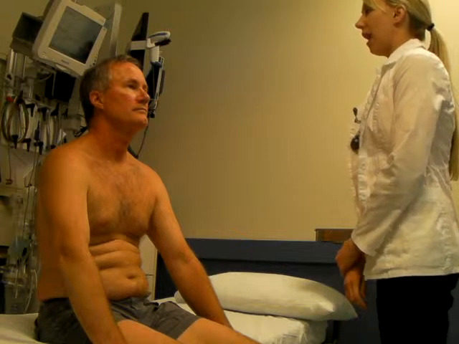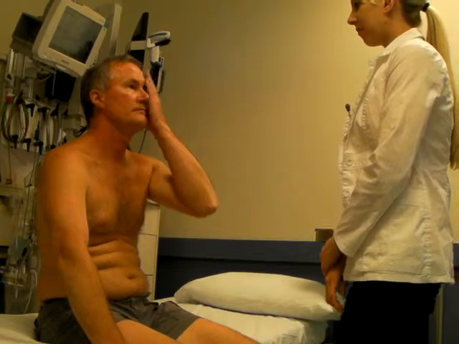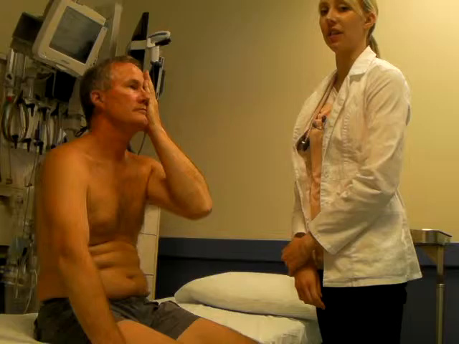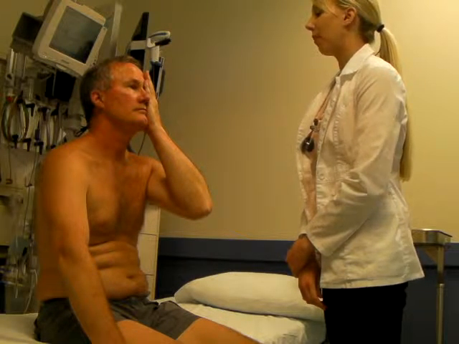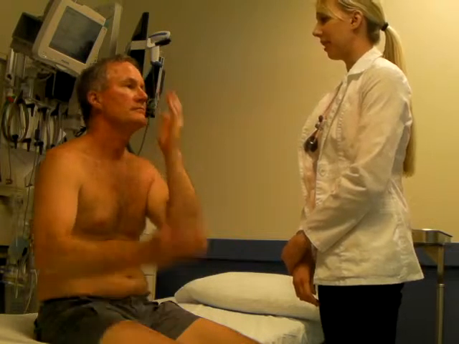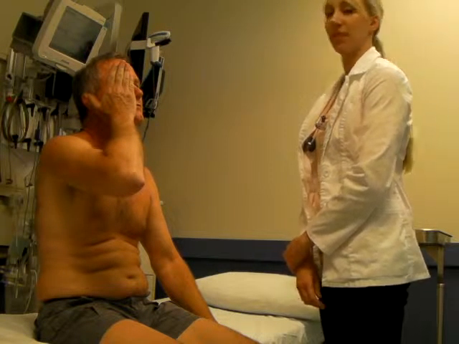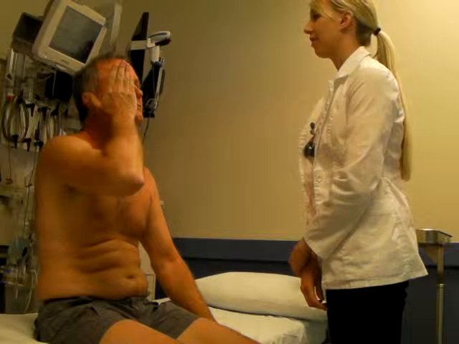Next, I am going to have my patient cover one eye. And I am going to examine the uncovered eye for any nystagmus, involuntary movements, or deviations, and now cover the other eye. And once again, I am examining the other eye for any nystagmus, involuntary movement, or deviations.